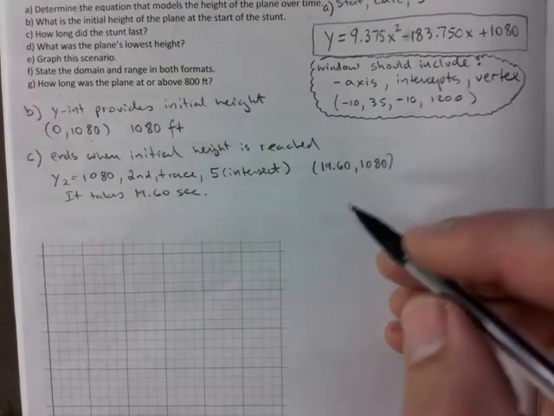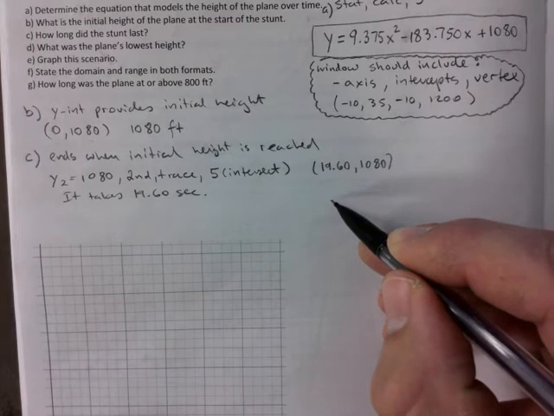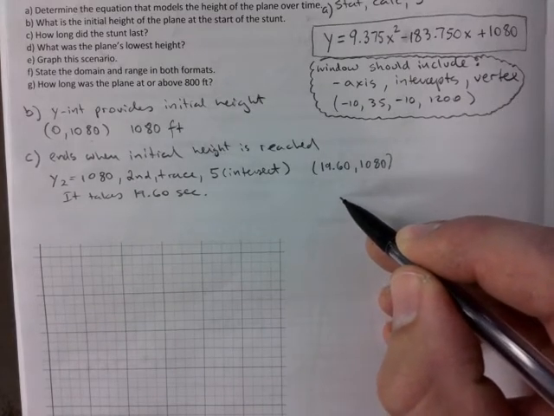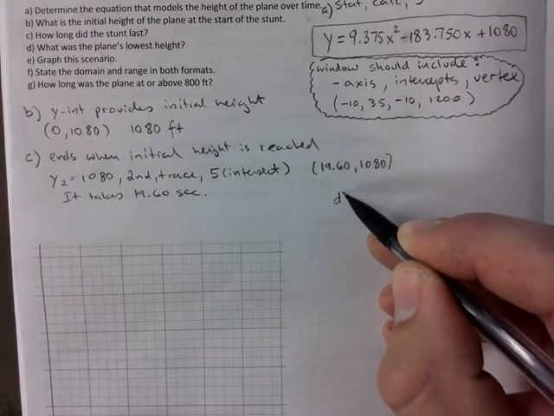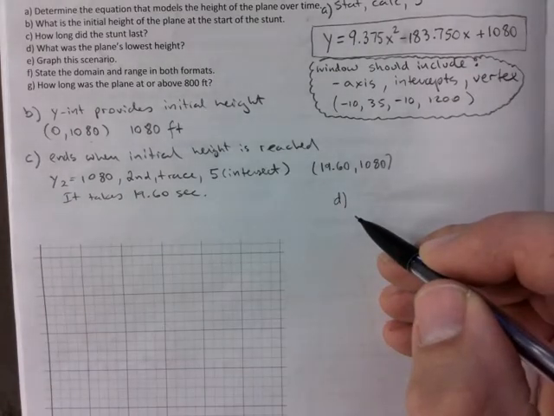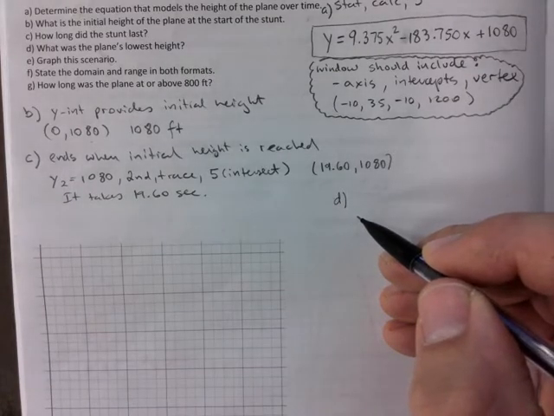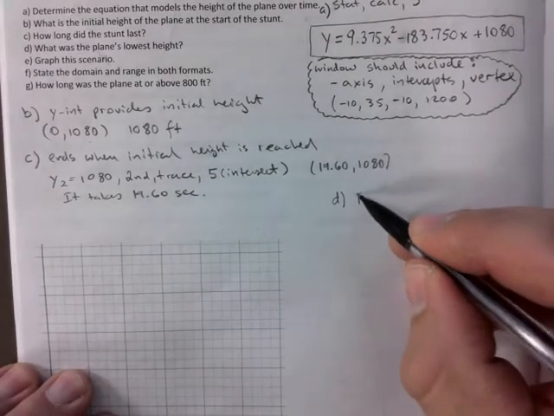Ooh, I have to make sure I finish this example. D. What was the plane's lowest height? Where would you find that? The vertex, right? Okay, find the vertex.